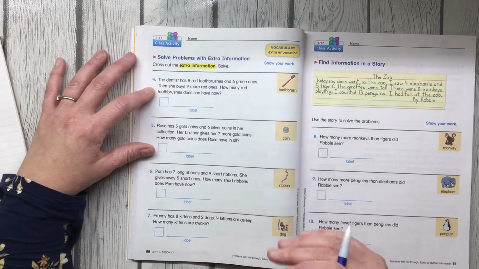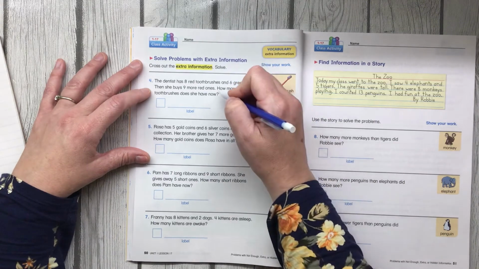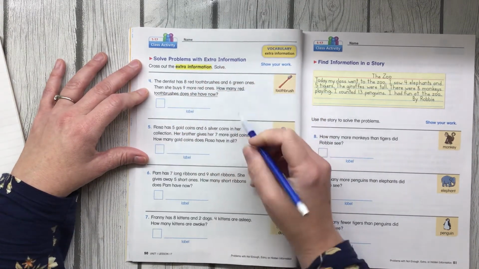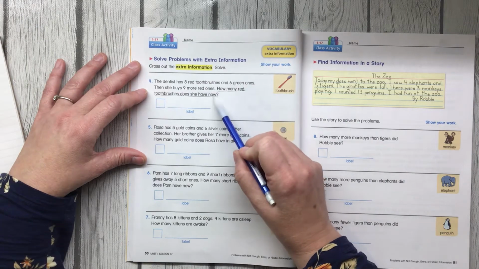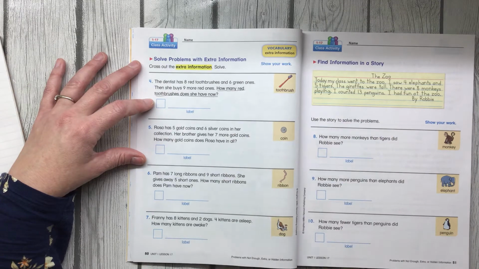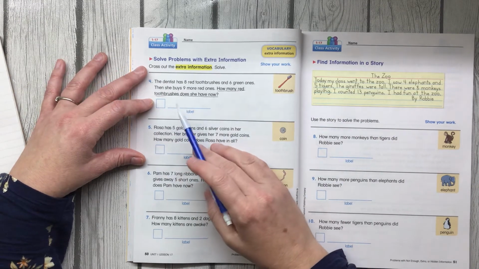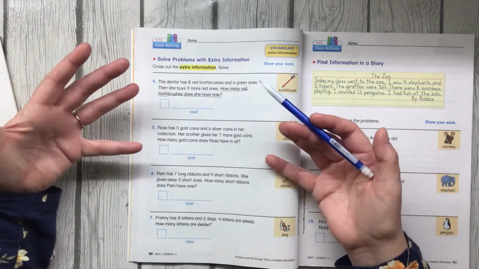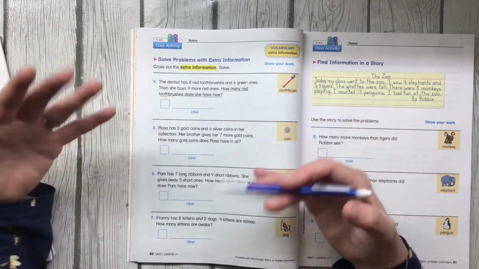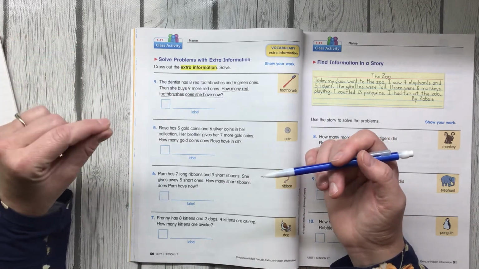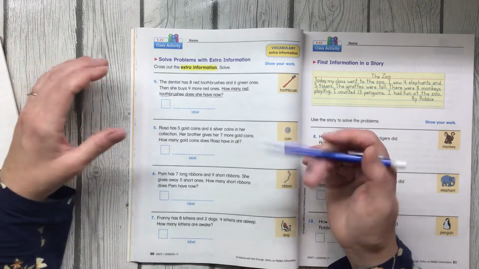Okay, so what we need to do is think about what is the question that they're asking us to figure out. They're asking us to figure out how many red toothbrushes she has now. Let's read the whole equation again and figure out what is the extra information. What did they tell us that we don't need to know? It might just confuse us. We might go, why did they tell us that? So pay attention to the part where we don't need to know that.